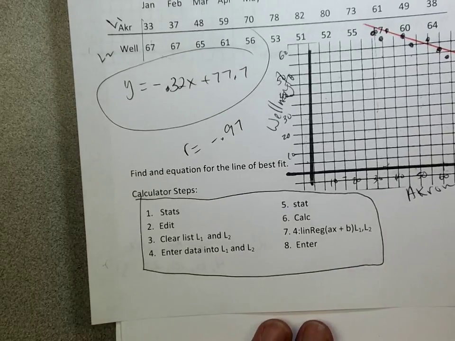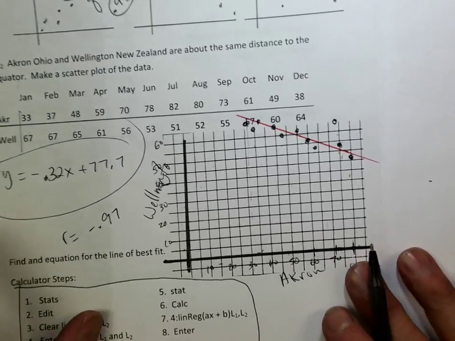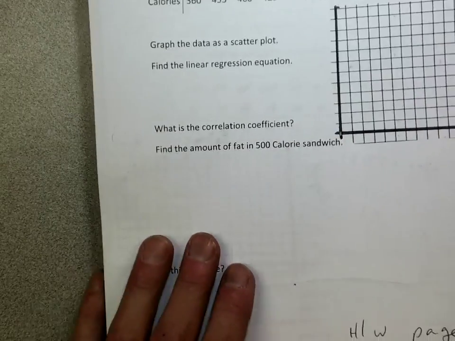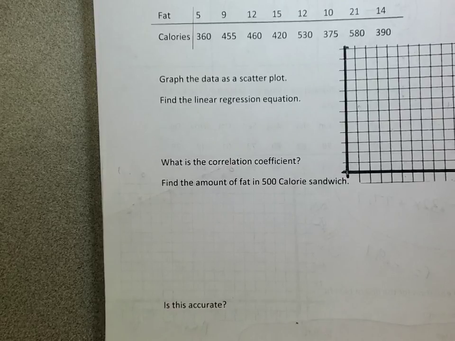Thumbs up? Everybody got it? Okay, good. You guys ready to turn the page? Okay, let's do this one more time so that we can get good at this, okay? Same kind of problem, right?